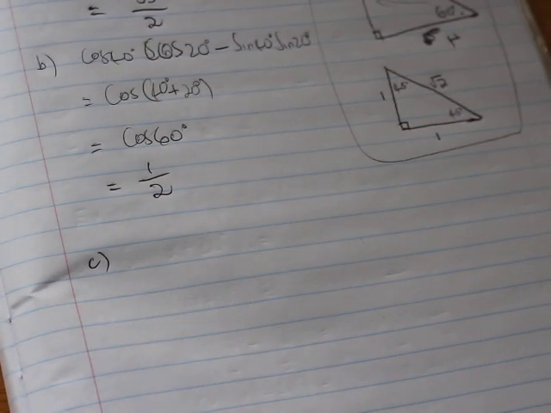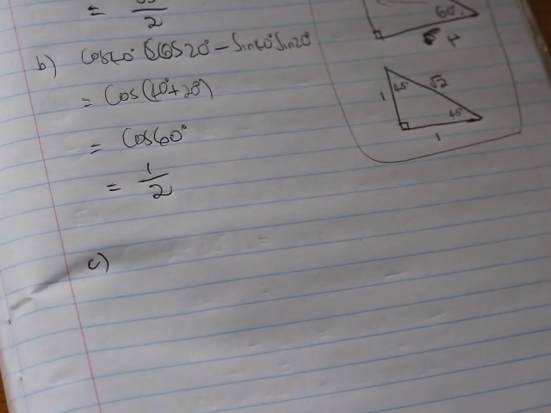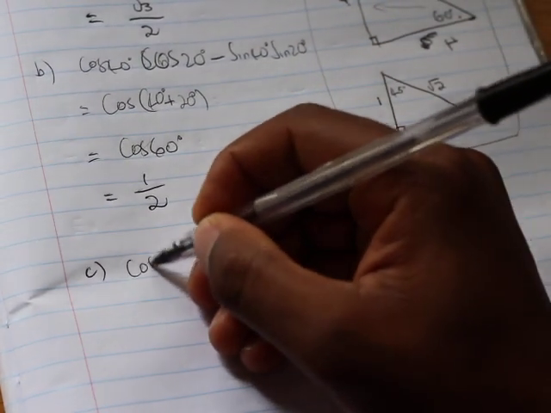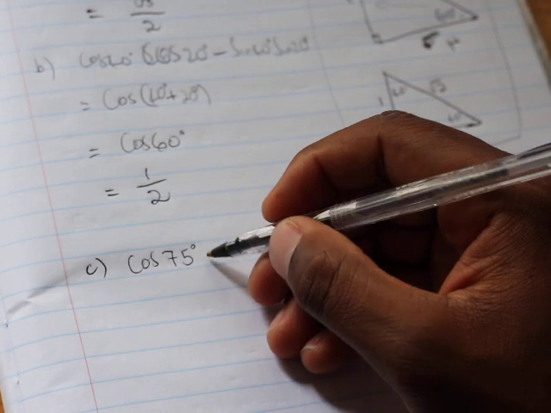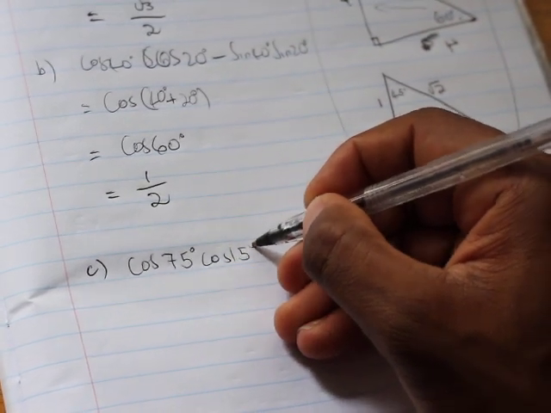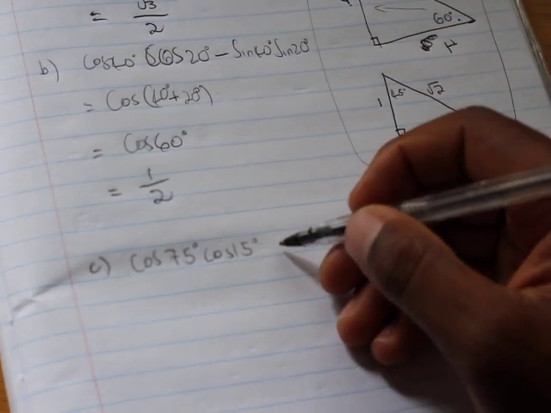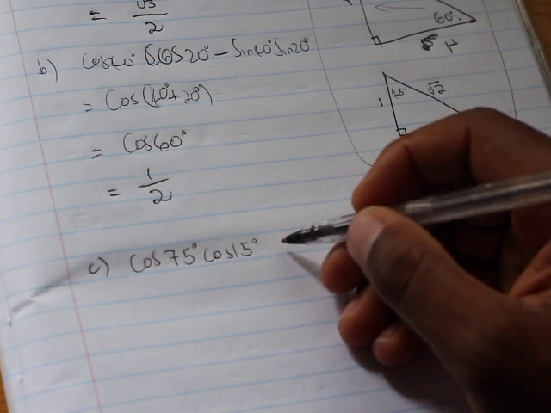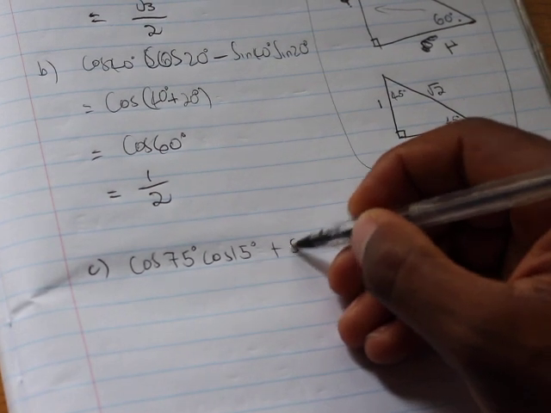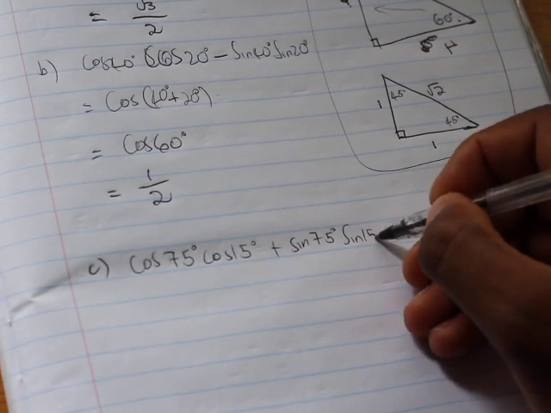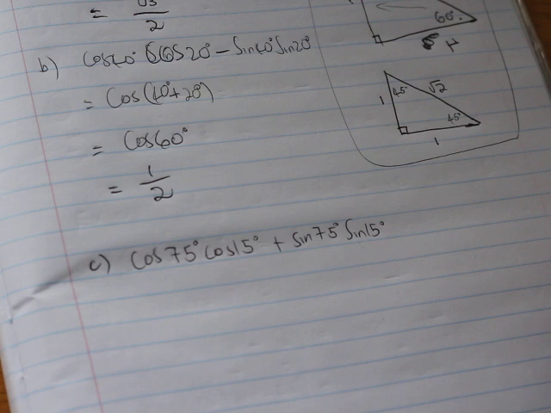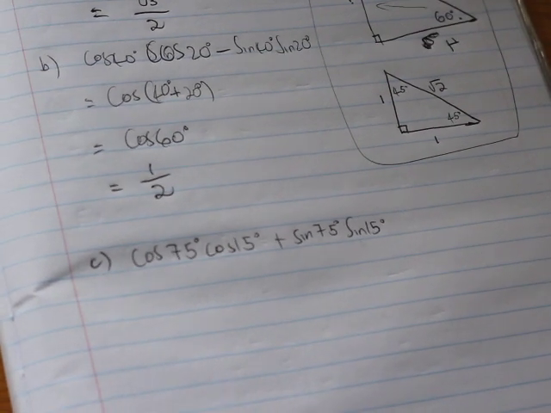So let's look at another problem. We're given cosine of 75 degrees, cosine of 15 degrees. Again, the trig ratios are the same. Right, I already gave you guys a clue. Trig ratios are the same.